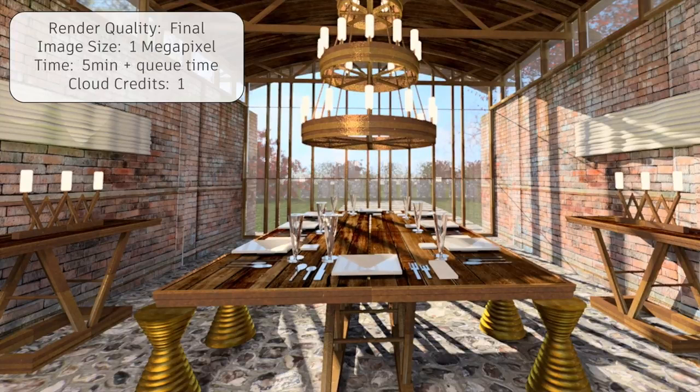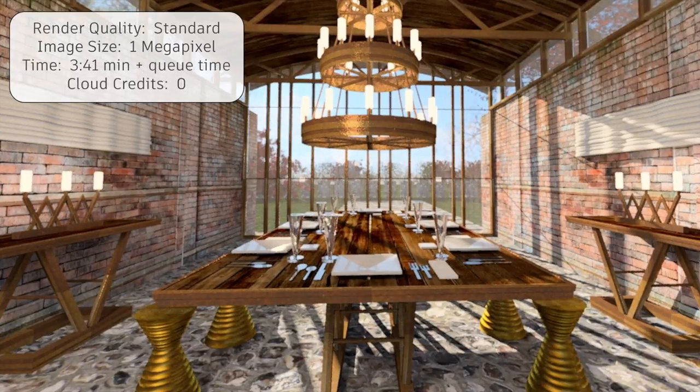The render quality for this rendering is still set to final, but the image size has been reduced to 1 megapixel. This dramatically dropped the time down to 5 minutes plus queue time, and only consumed 1 cloud credit. And by adjusting this rendering to standard quality, the time dropped to 3 minutes and 41 seconds and used no cloud credits.